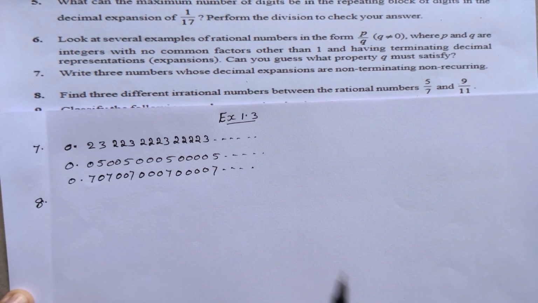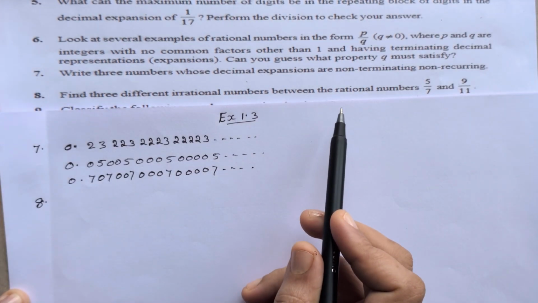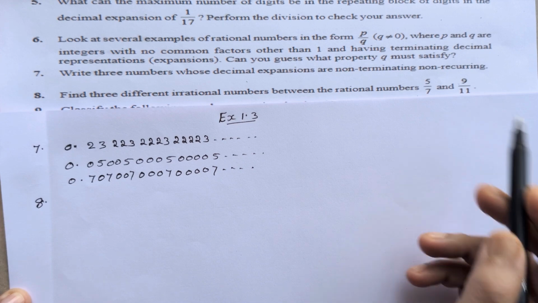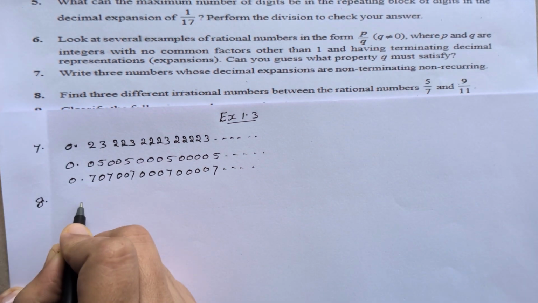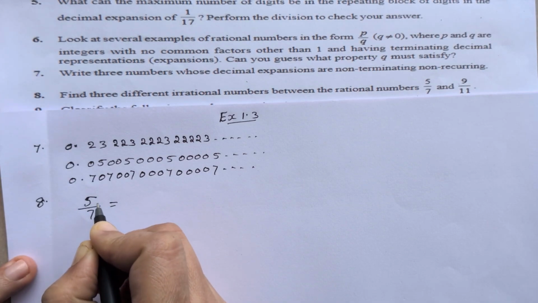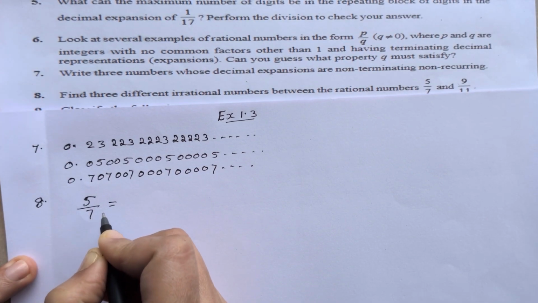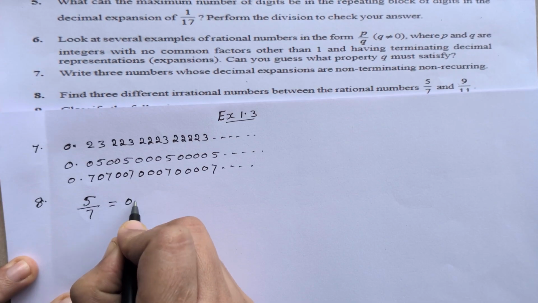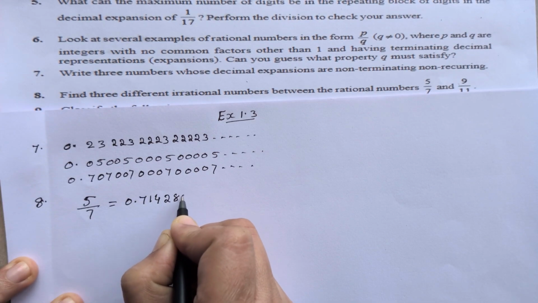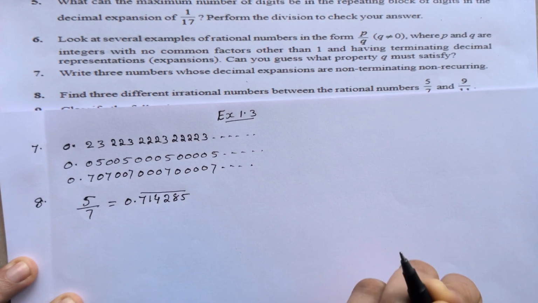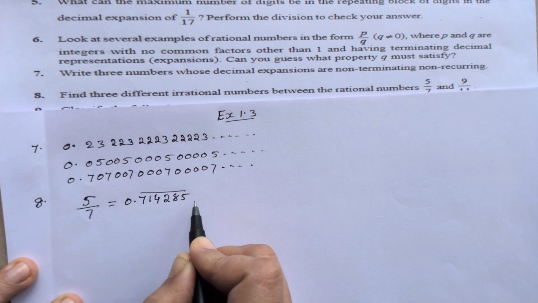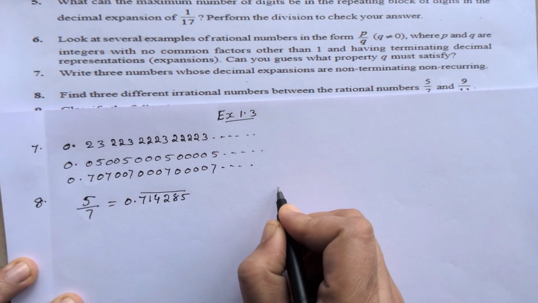Now question number 8. Find 3 different irrational numbers between the rational numbers 5 by 7 and 9 by 11. When you are dividing 5 by 7, we will get 0.714285. The block is repeating. That means 714285, again 714285, it's continuing the same way.